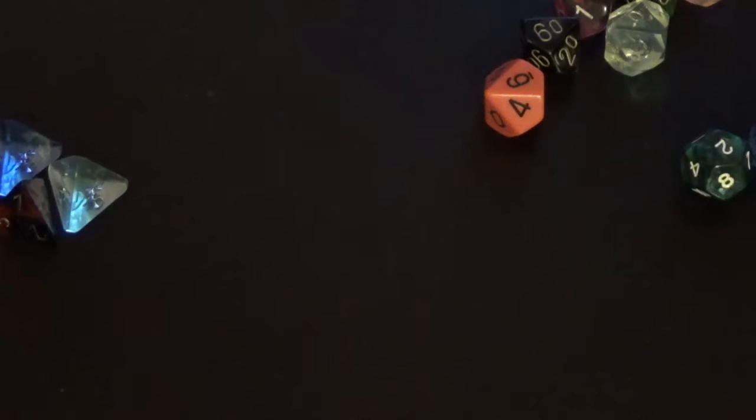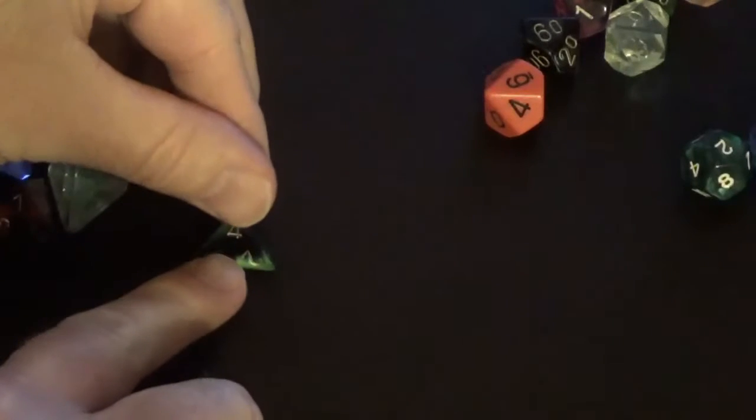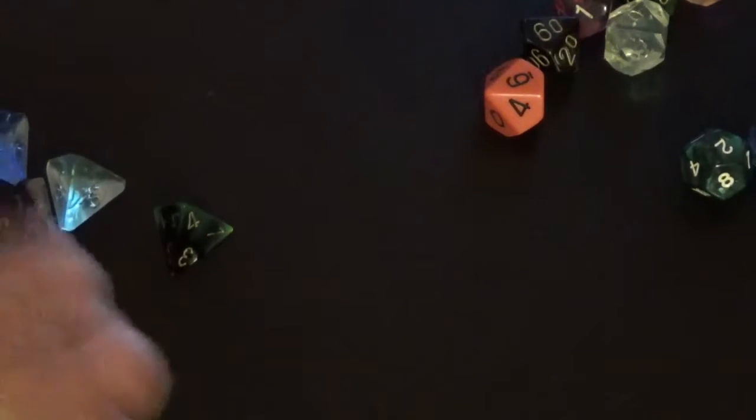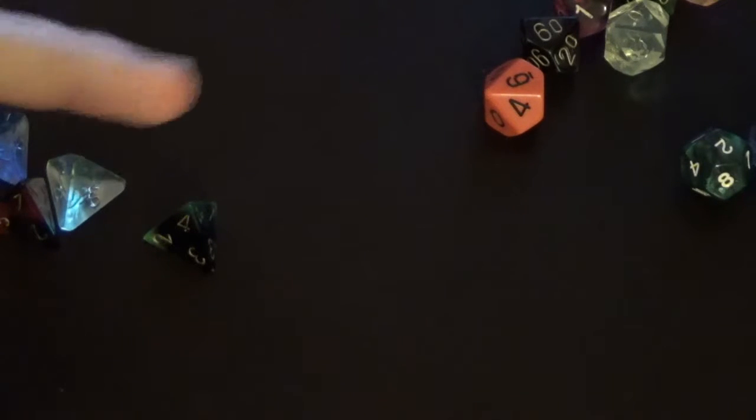A D4 comes in a variety of colors, just like any of the dice do, and is a dice with 4 different sides. It's a pyramid shape. When you roll the dice, there are 2 ways to possibly read it, depending on what kind of D4 it is. The sets I have currently, you can read the number at the top: the number 4 up top on the 3 sides that are facing upwards. In that case, what you rolled is a 4.